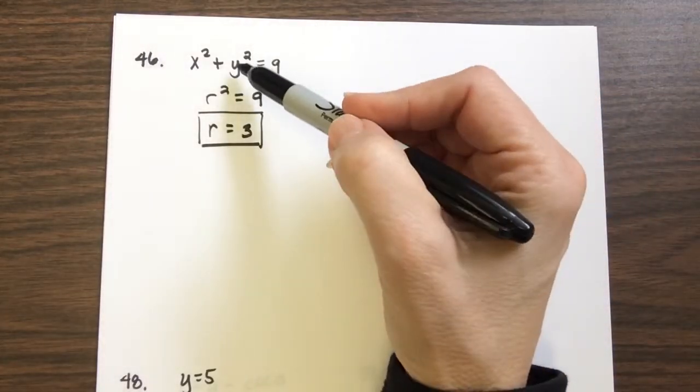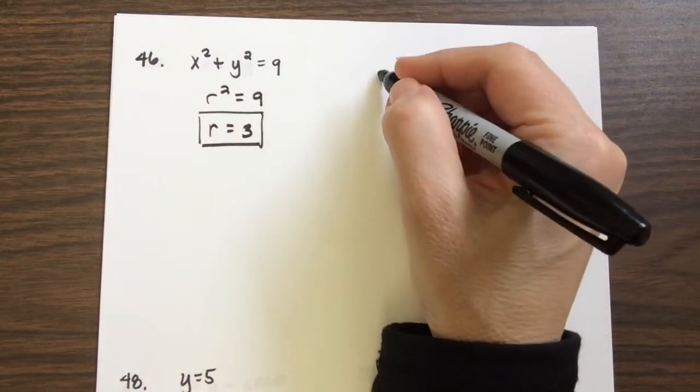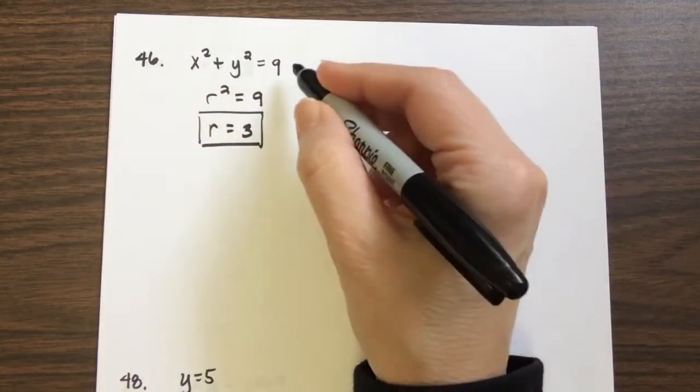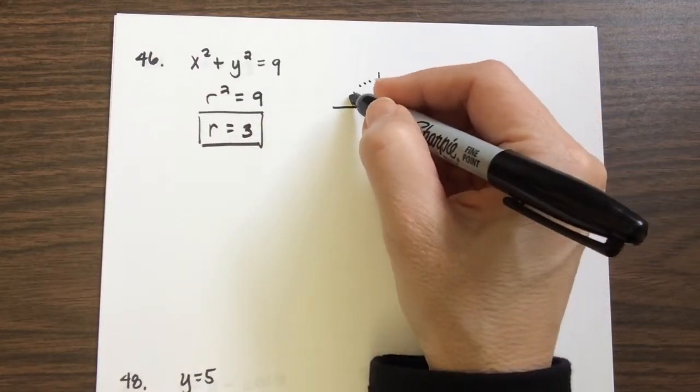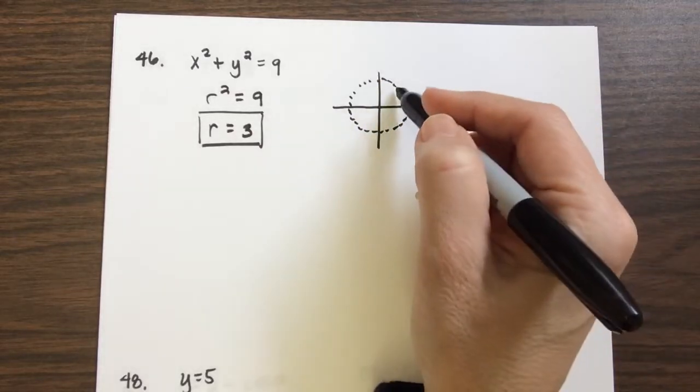And you should really recognize this anyway. This is standard form of an equation of a circle. We know that this is a circle at center 0, 0, and with a radius of 3. So this circle is going all around with a radius of 3.